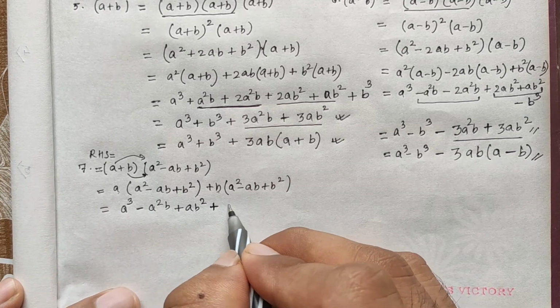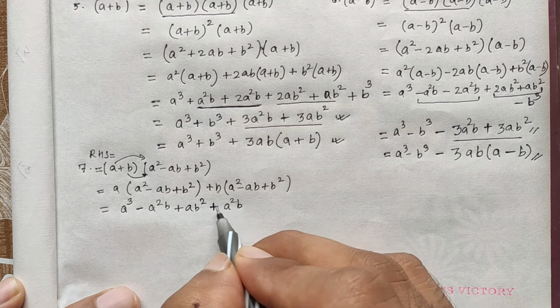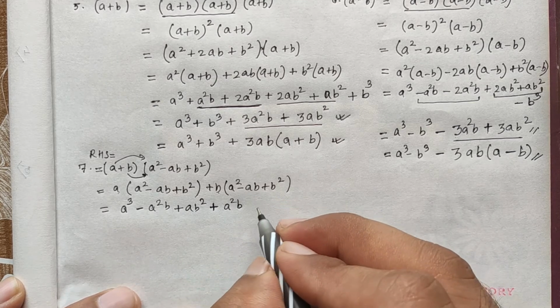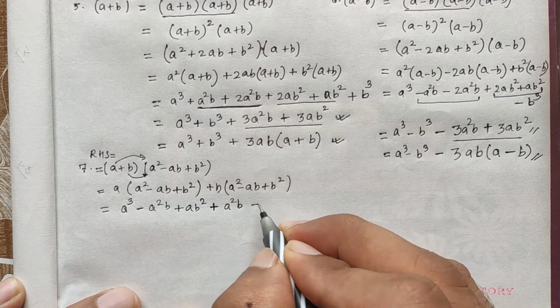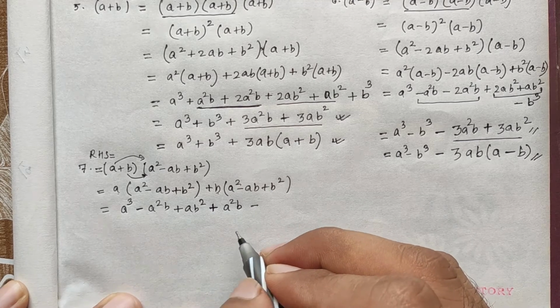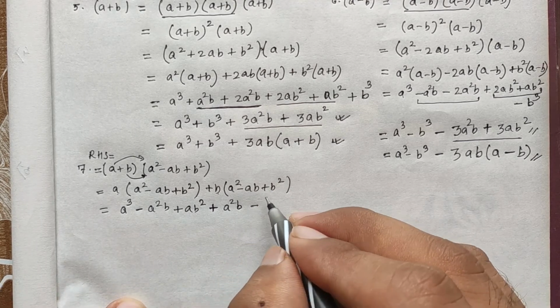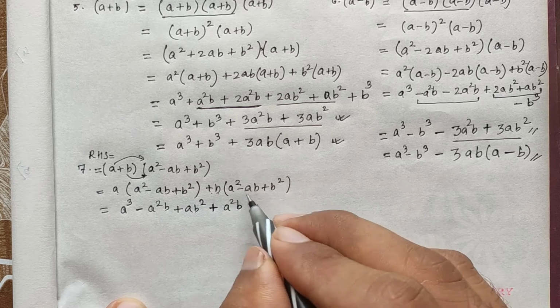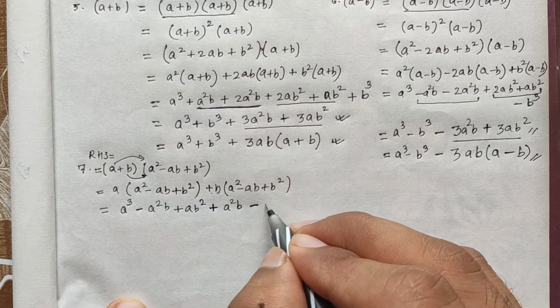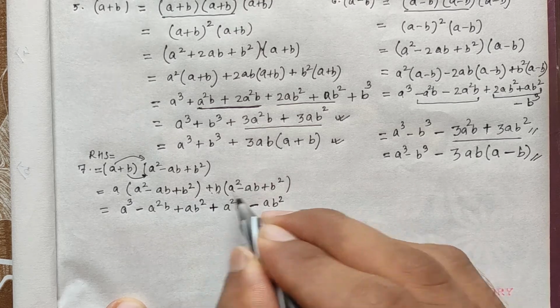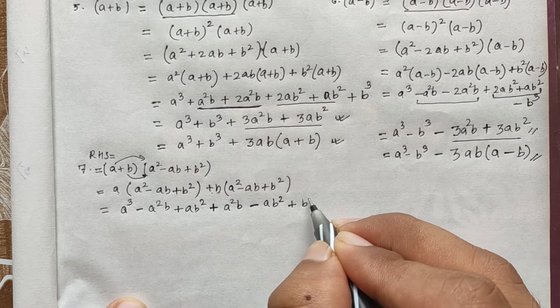So b times a square is a square b, because we will write the variables in sequence, like a comes first, so we will write a first. Plus times minus is minus. B times ab is ab square. B times b is plus b cube.